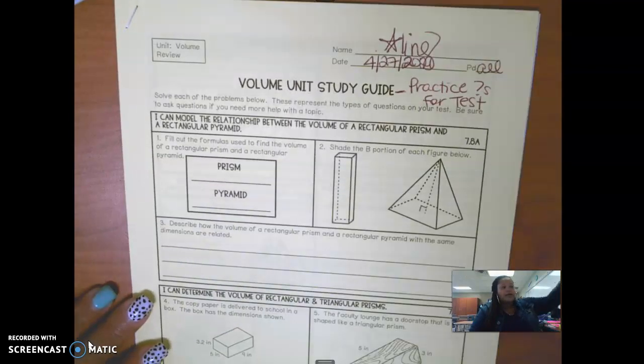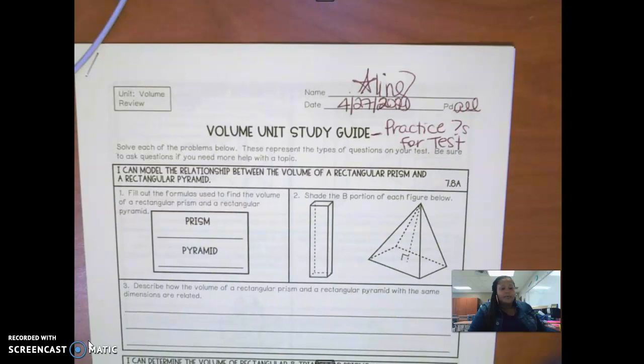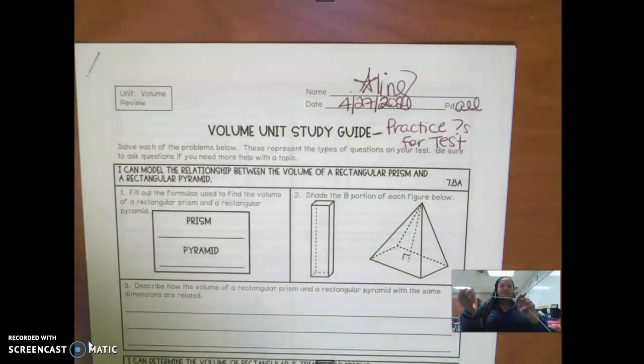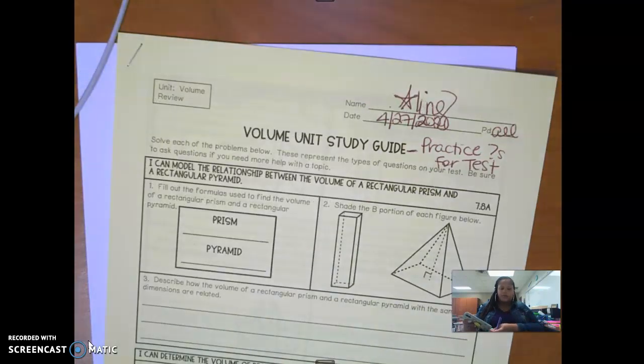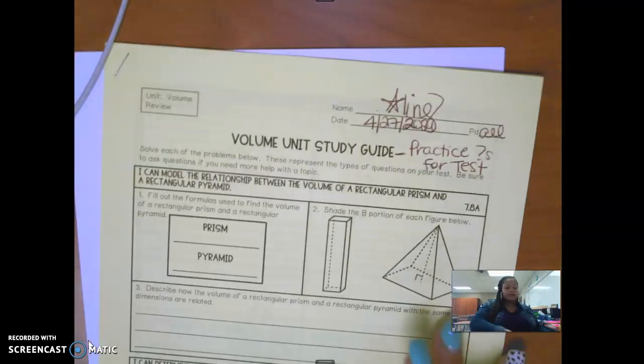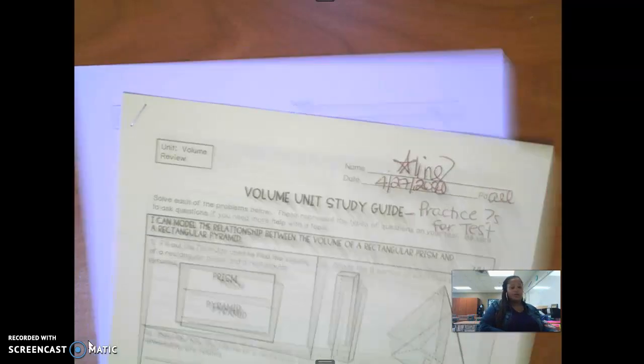All right, so it says solve each of the problems below. These represent the types of questions on your test. Be sure to ask questions if you need more help with the topic. The first topic is modeling the relationship between the volume of a rectangular prism and the volume of a rectangular pyramid.